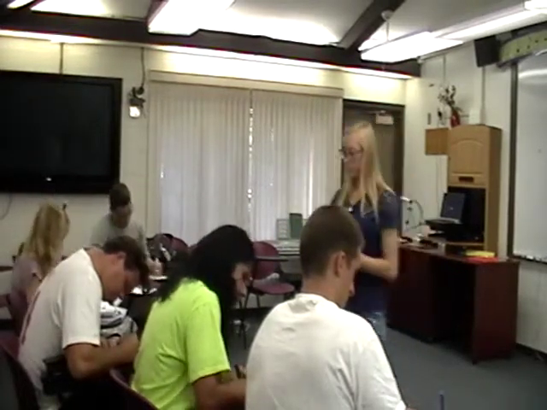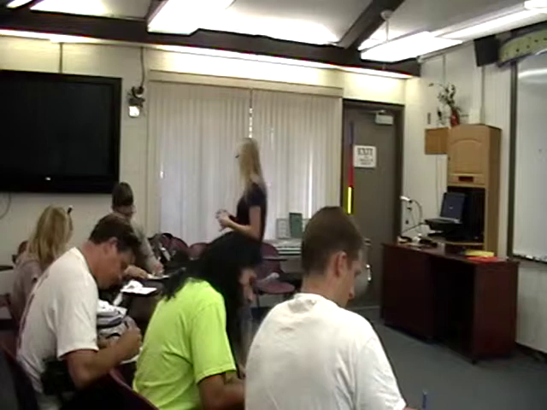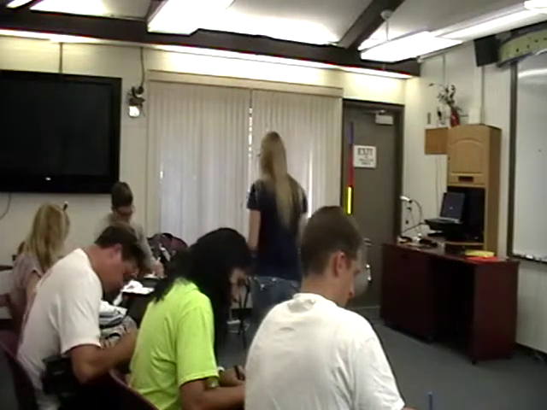So we do the row first, then the column, then we fill in the rest. Step 1 is the rows, step 2 is the column, and then step 3 is fill it in. Really good. What is yours?